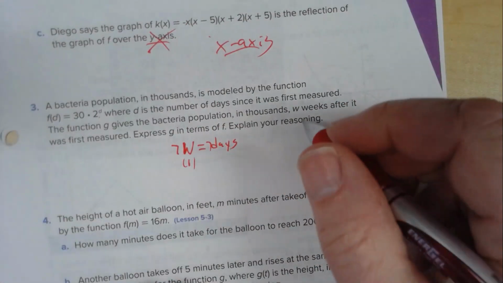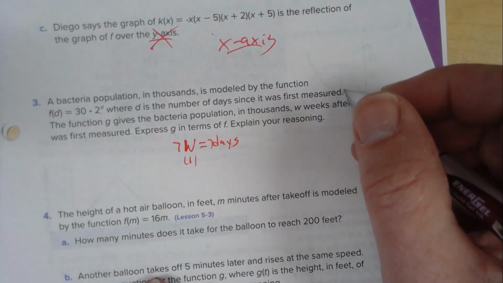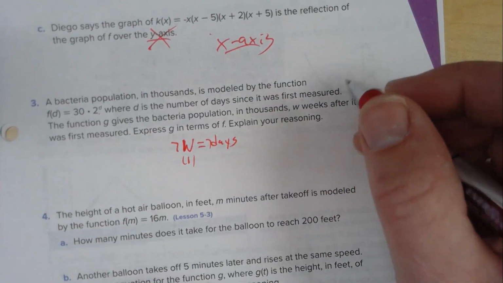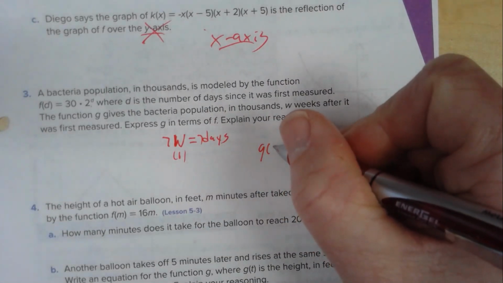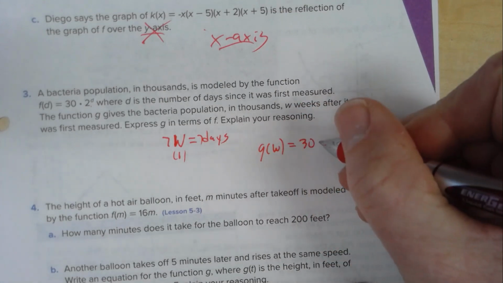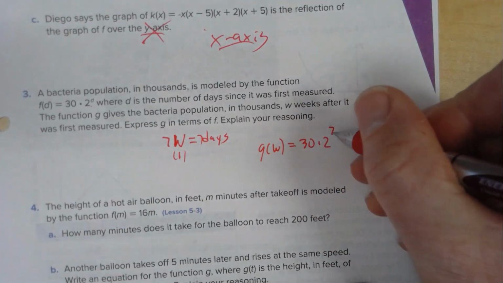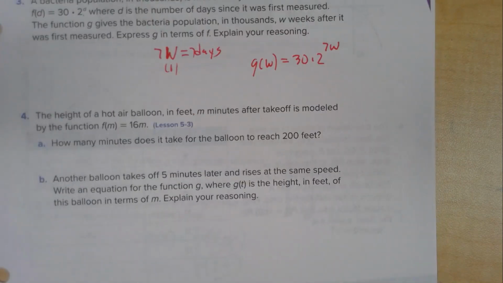So we're going to say G of W is equal to 30 times 2 to the 7W power. It's kind of tricky, but that's what we're doing. We're changing it that way. Now we're into the review questions. All right, review questions.